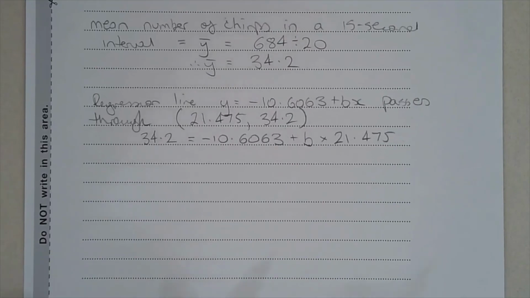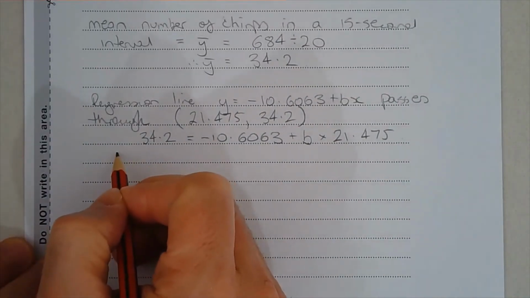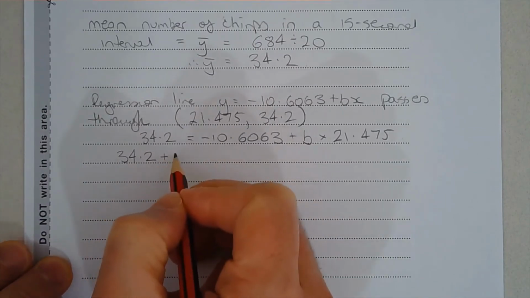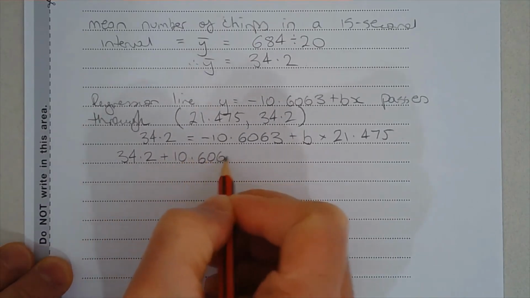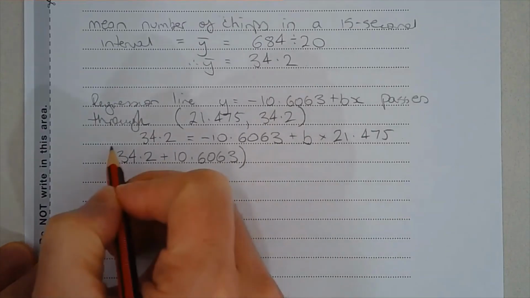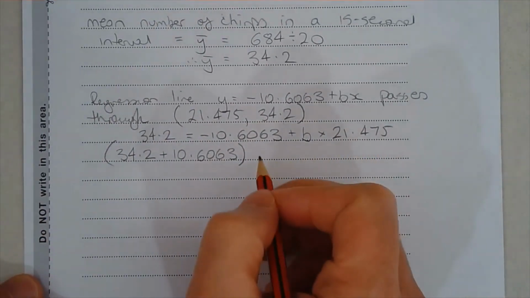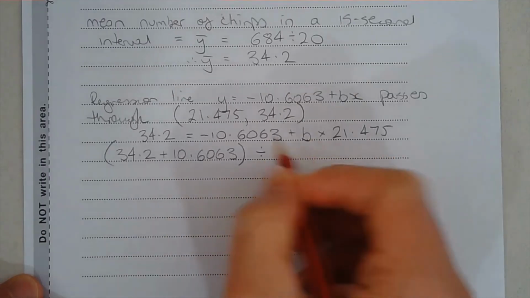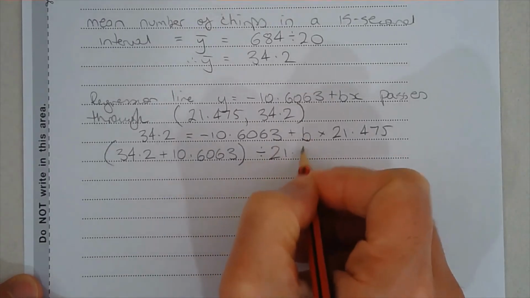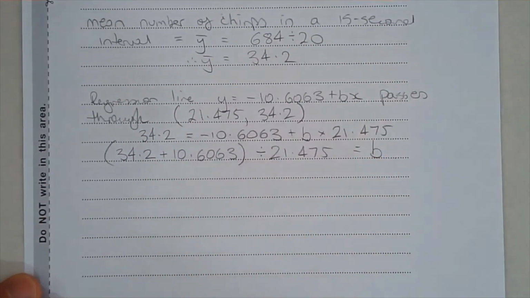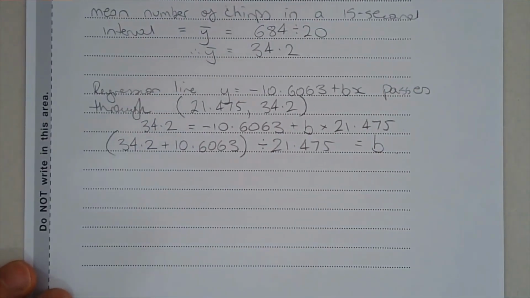Rearranging that equation, we have 34.2, we're going to add on 10.6063, which I'm going to put in brackets, and I'm going to do this all in one step. Then we divide by 21.475. This is just a little bit of algebra, and that's equal to our gradient.